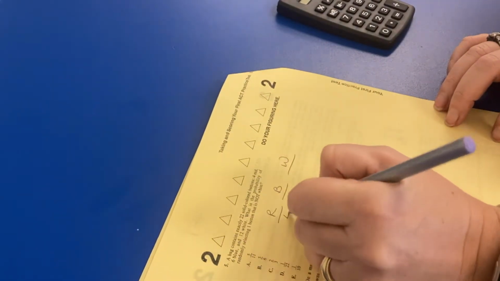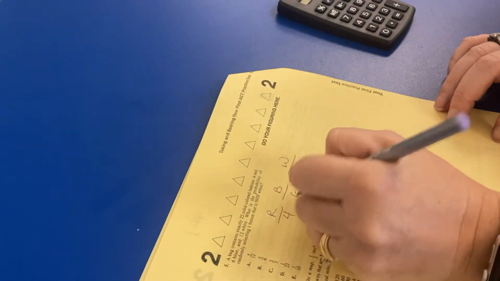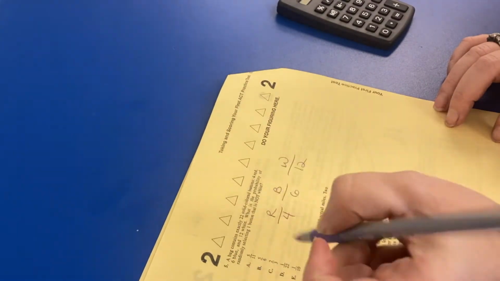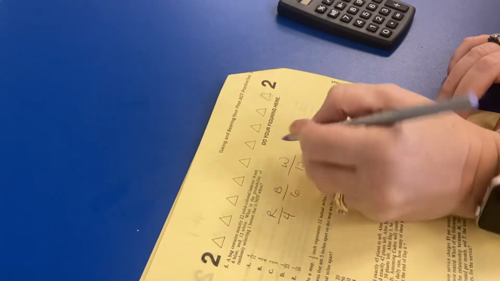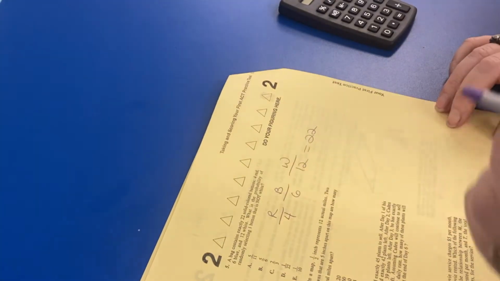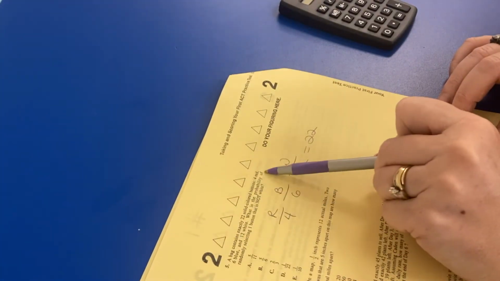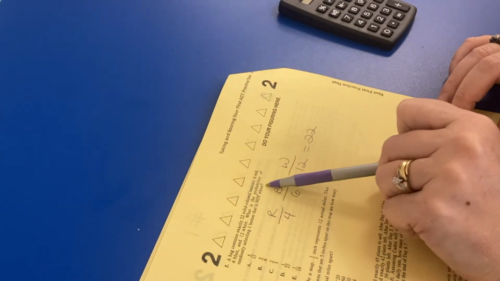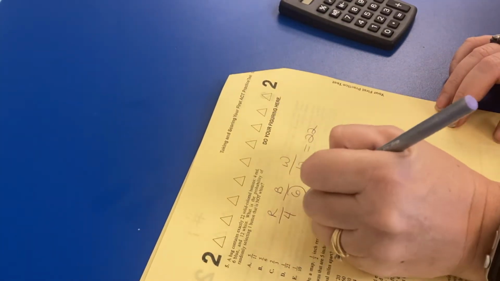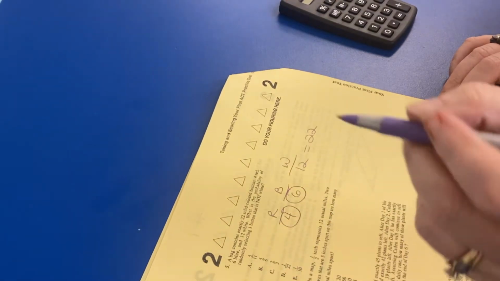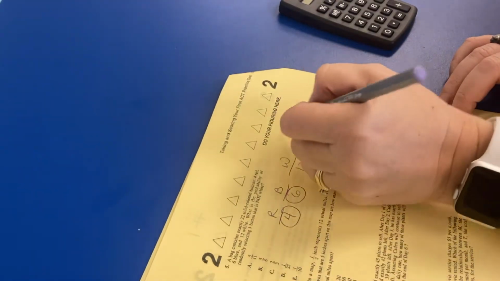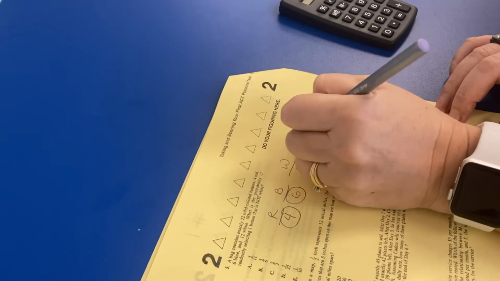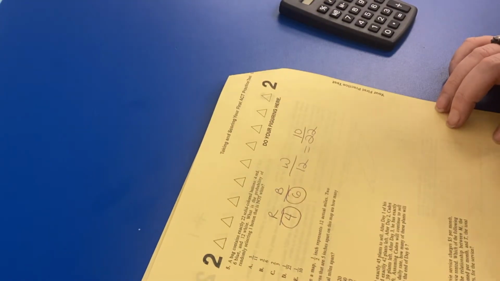The 4 red, so I'm going to put 4 there. Blue is 6, and 12 white, for a total of 22, right? 22. So it says, what is the probability of randomly selecting one button that is not white? Not white, so it's 4 and 6. So not white would be 4 and 6, so that would be 10 over 22. 10 over 22 isn't coming here. We got 1 out of 22, that isn't right.